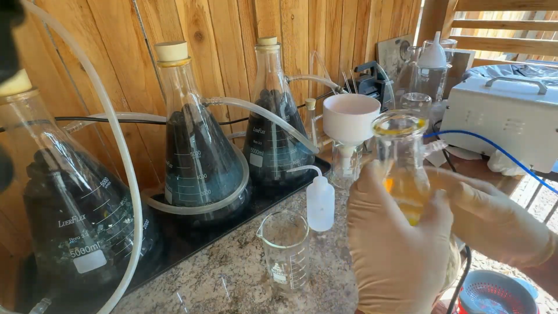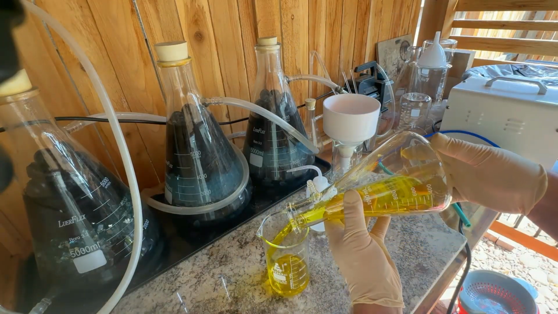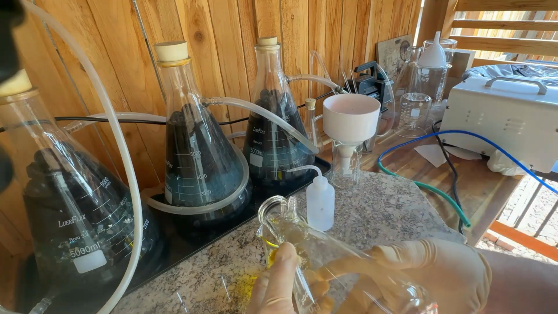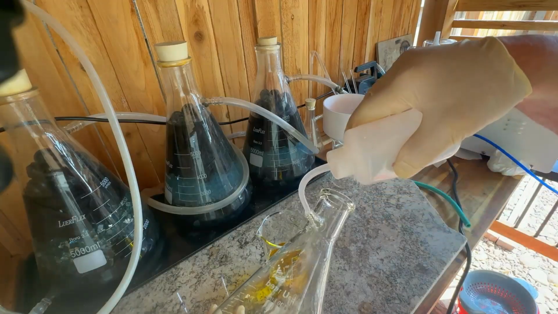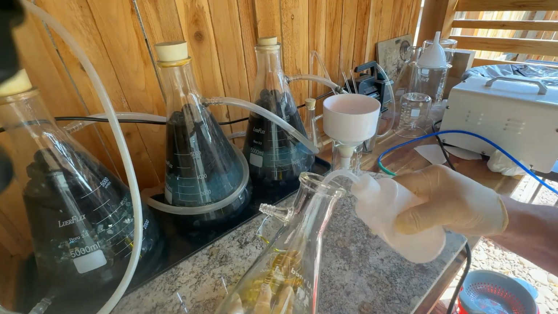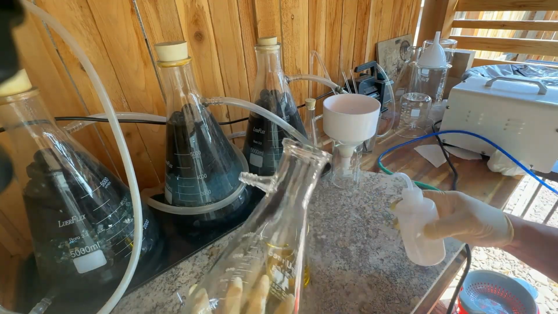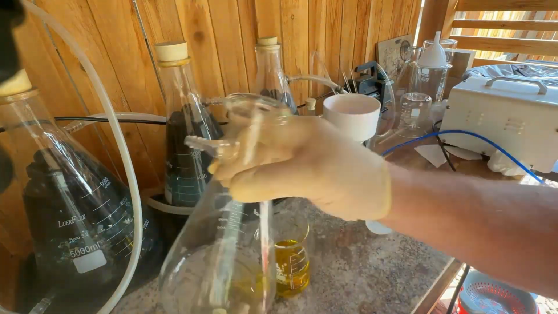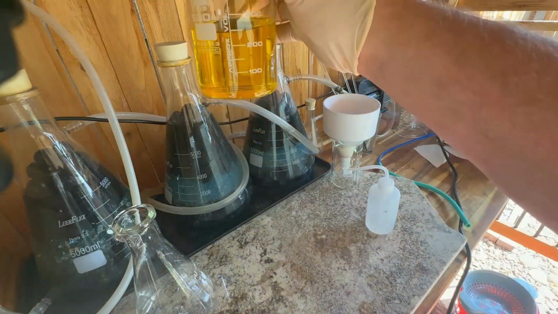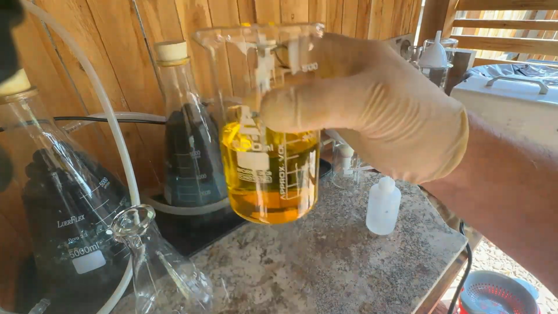And I hope you can see, especially as I transfer over here to the beaker, just how much clearer the second filtration is than the first. The first didn't look horrible, but the second one is just crystal clear. You can see perfectly through that solution.